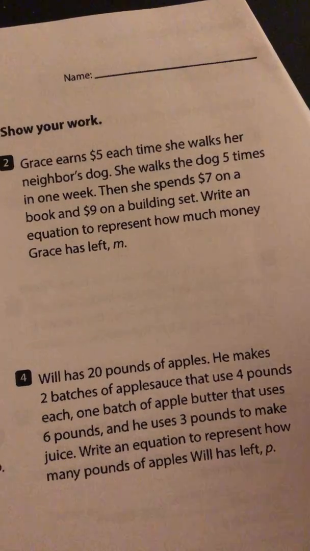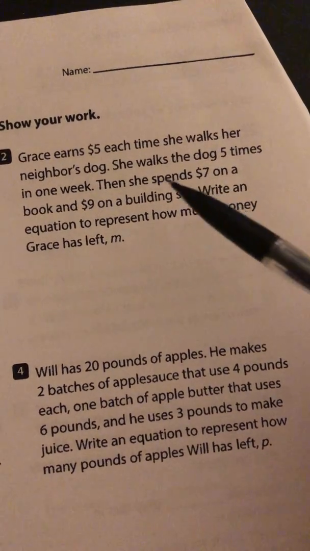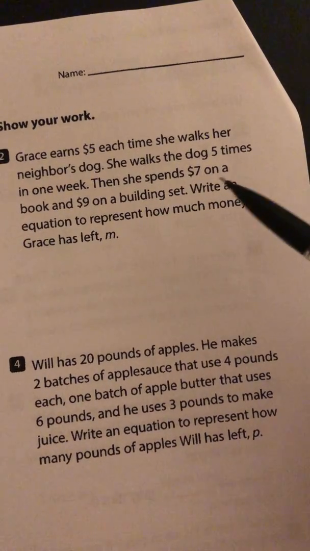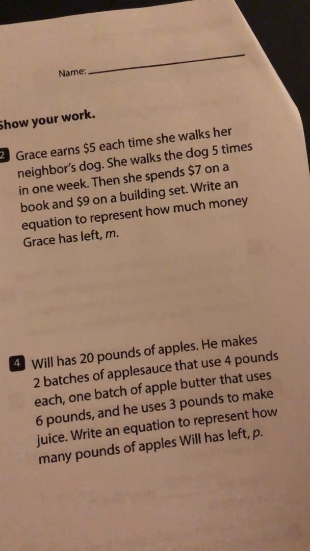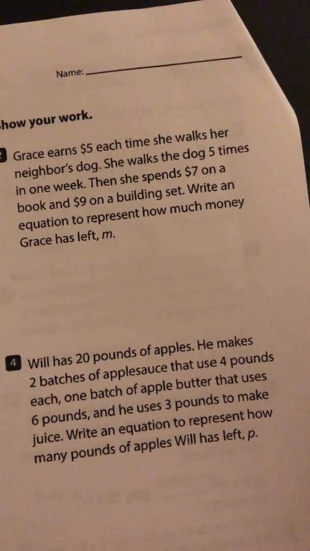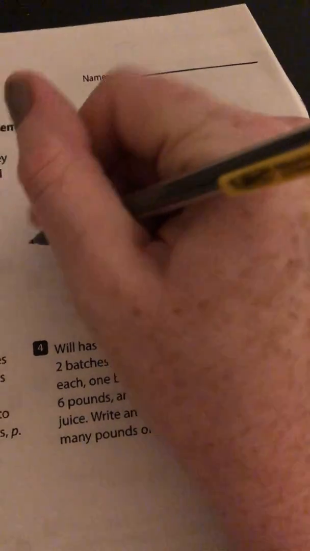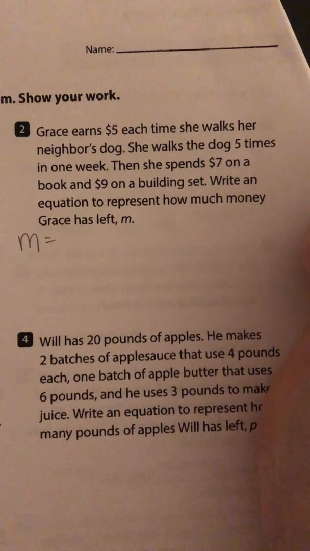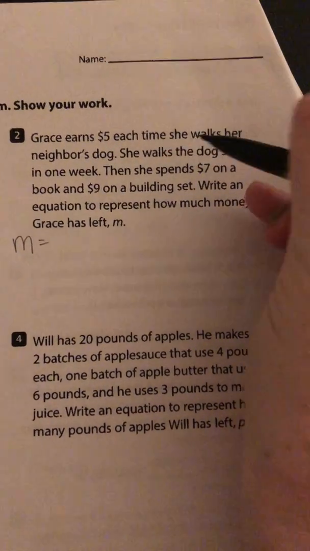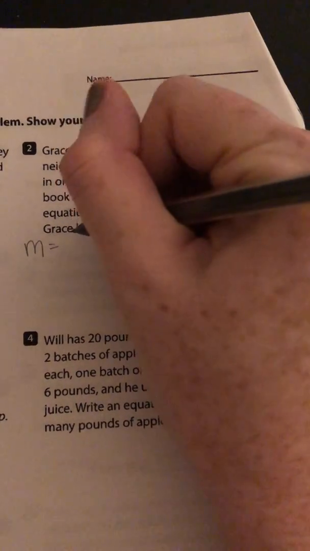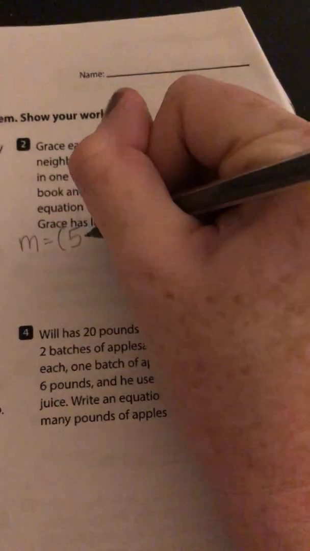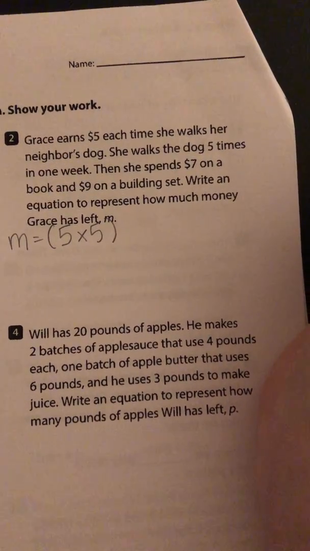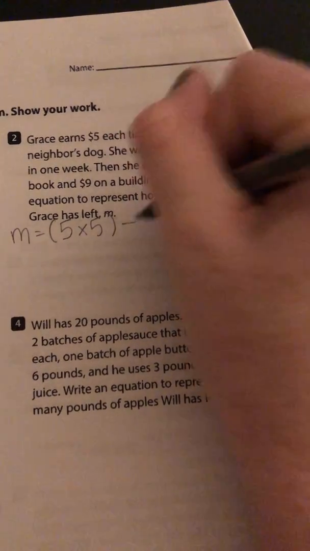And we can go over number 2, and I'm not going to do the answer for you, but I will talk it over with you. So Grace earns $5 each time she walks her neighbor's dog. She walks the dog 5 times in 1 week. Then she spends $7 on a book and $9 on a building set. Write an equation to represent how much money Grace has left, M. And actually this one I think I'll do with you. So when you watch the video and you go and do it yourself, my hope is that you'll remember what we talked about. So $5 each time she walks her dog, she walks it 5 times a week. So that would mean $5 times 5 times a week. And then since she is spending $7 and $9, we would want to subtract from that.